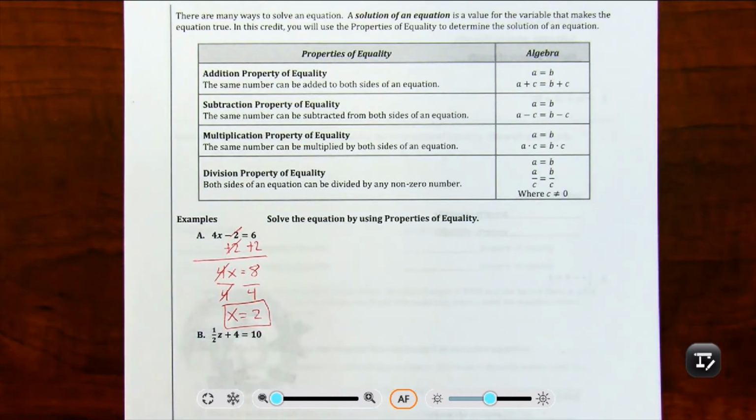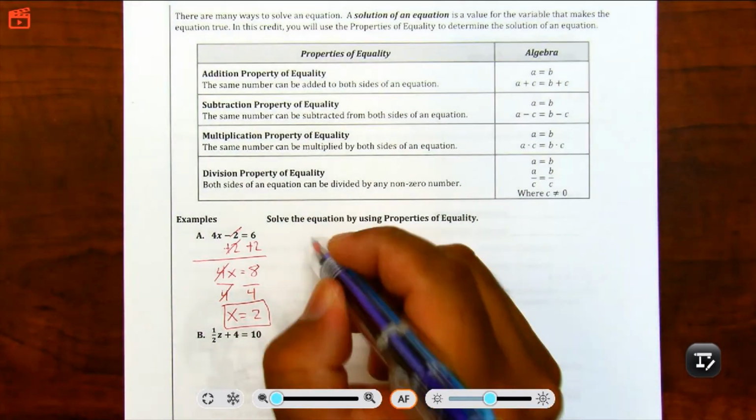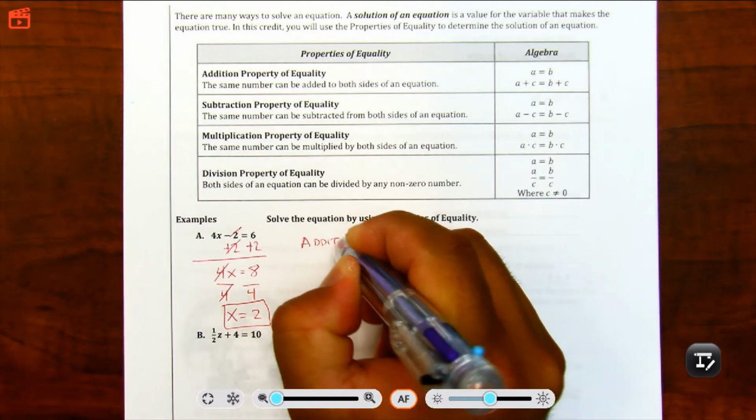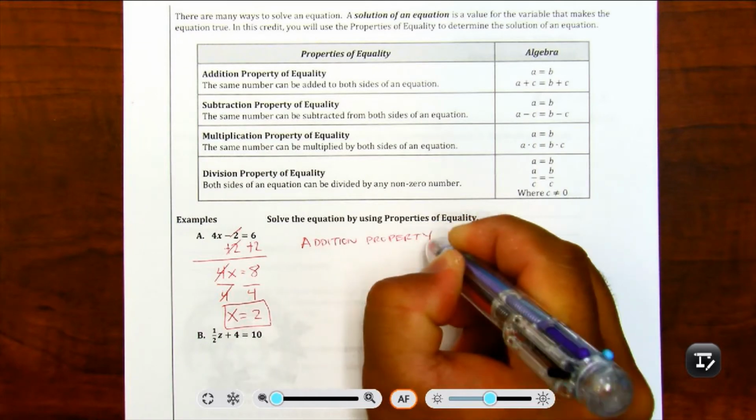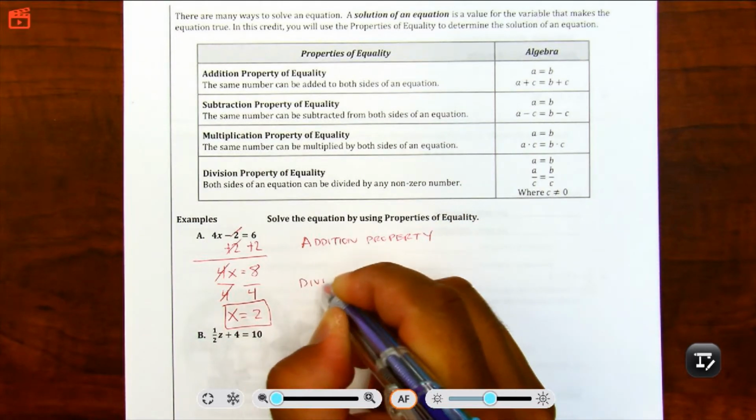So right here I use the addition property. And here I use the division property.